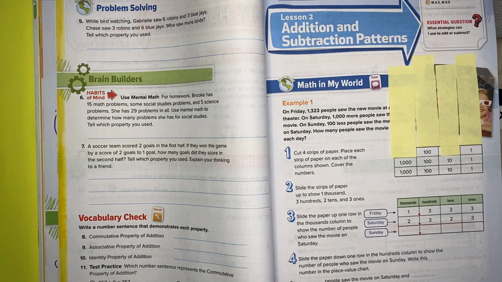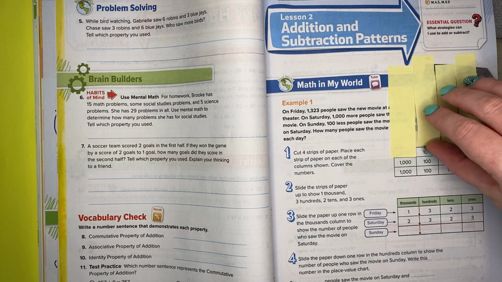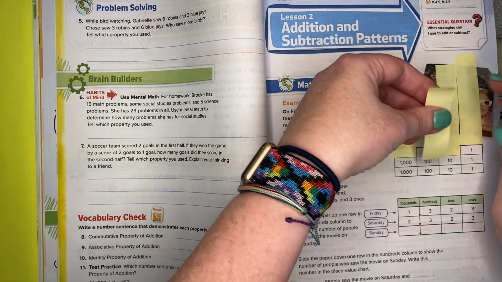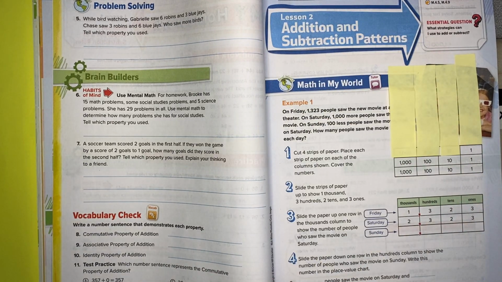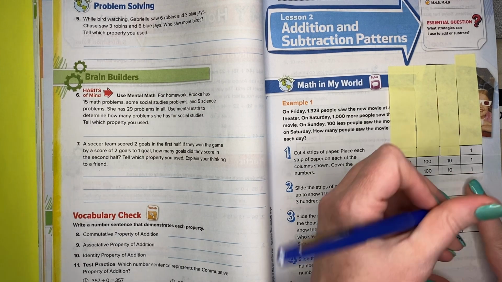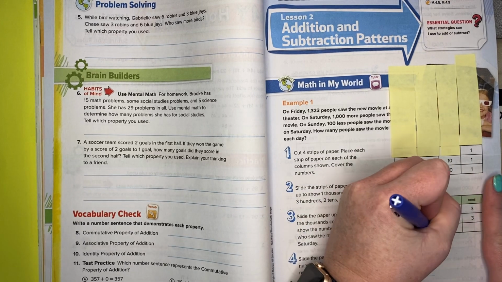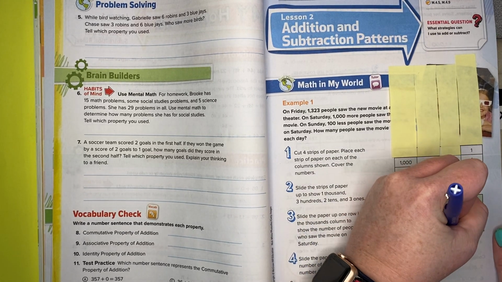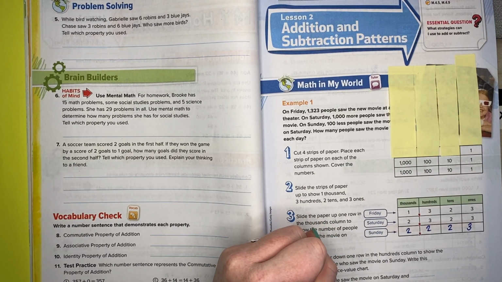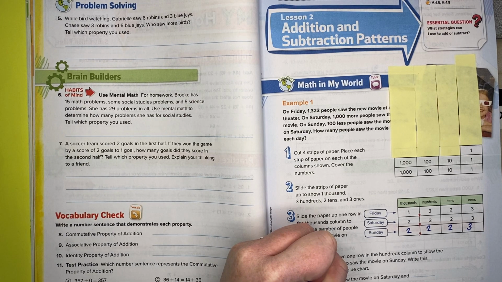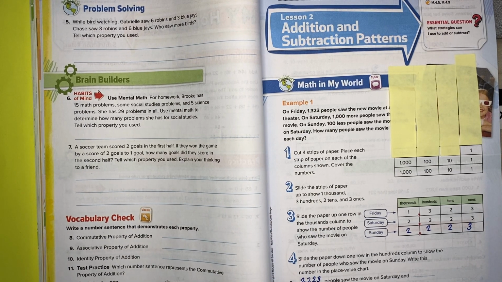So now I'm going to take the paper and slide it down 1 row in the hundreds column. Oopsies. Okay, and I'm going to show the number of people who saw the movie on Sunday. I'm going to write this number in the place value chart. So on Sunday, I have 2 thousands, 2 hundreds, 2 10s, and 3 1s. So 2,223 people saw the movie on Saturday.